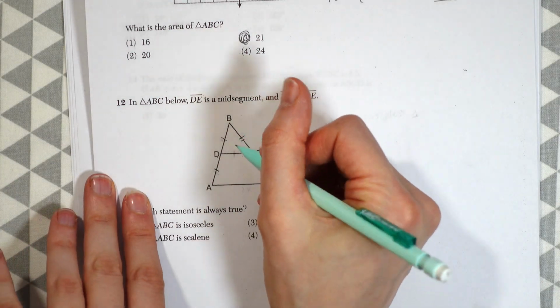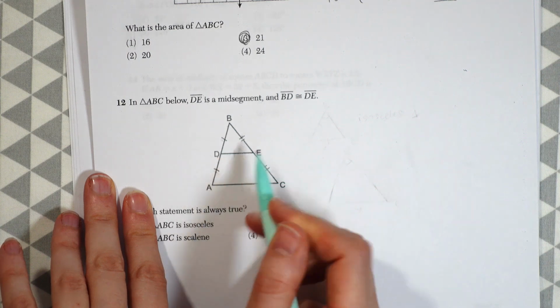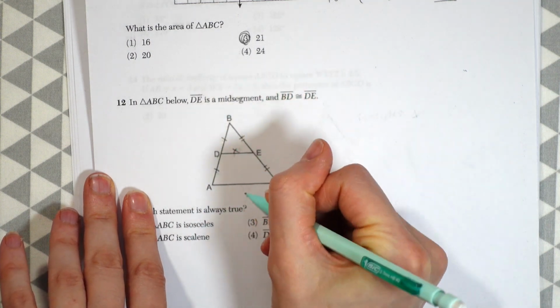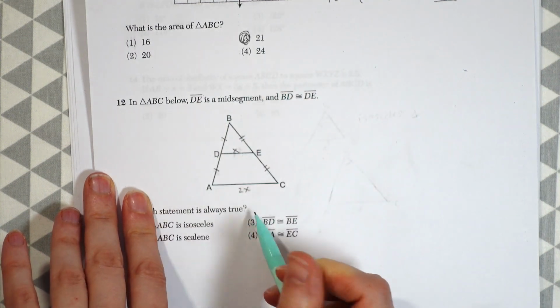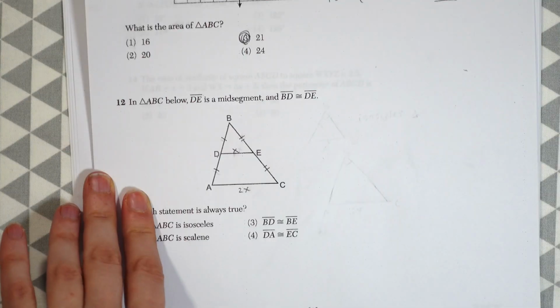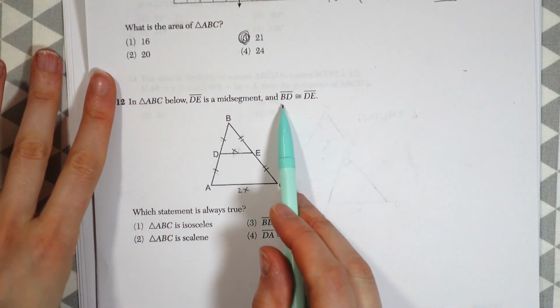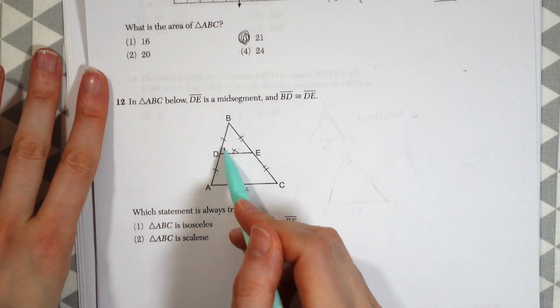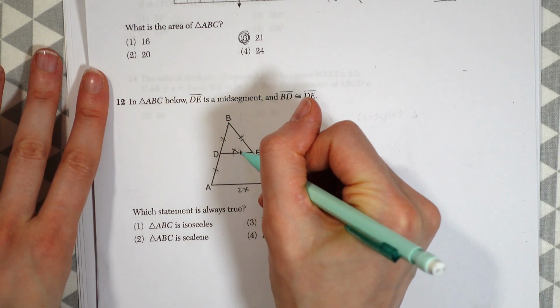It's also going to tell us that these lines are in proportion. So this, let's say, has a value of x, and then this is going to be 2x. This is always going to be twice the value of the mid-segment. Another thing it tells us is BD is congruent to DE. So BD over here is congruent to DE.